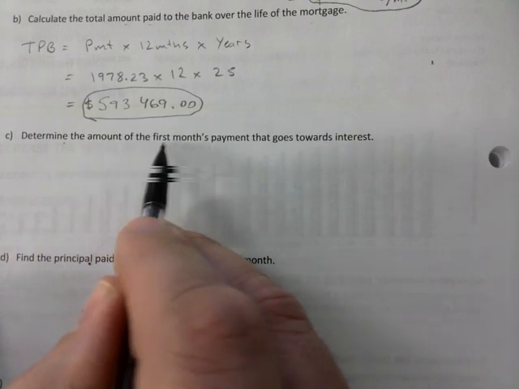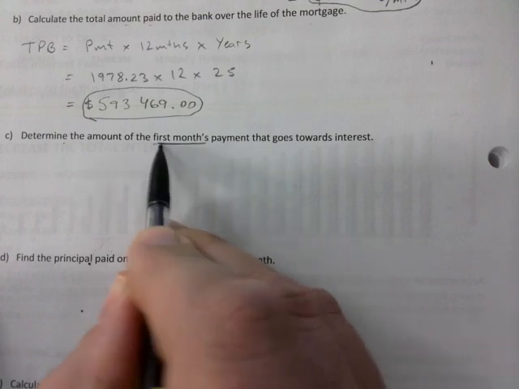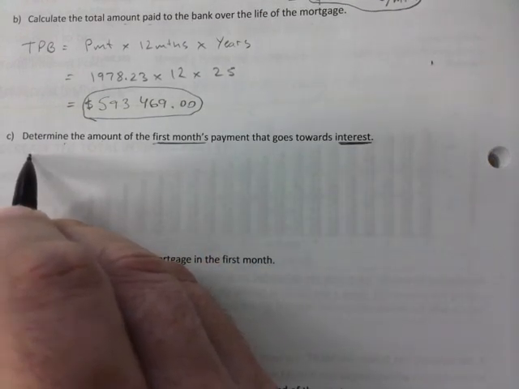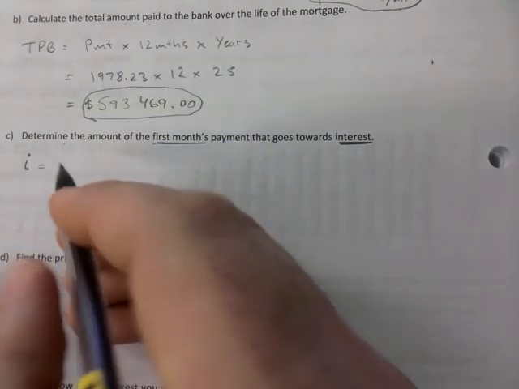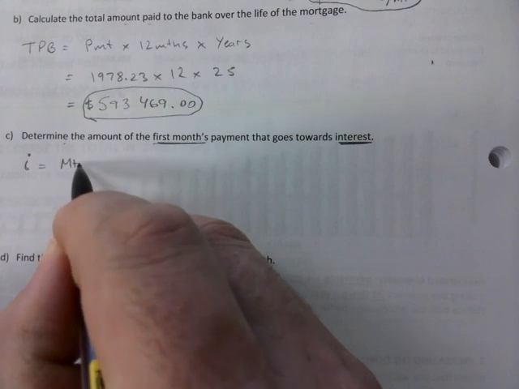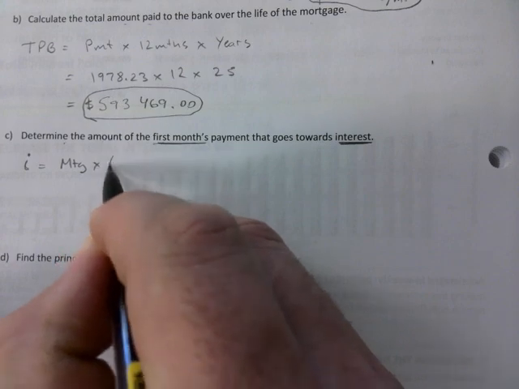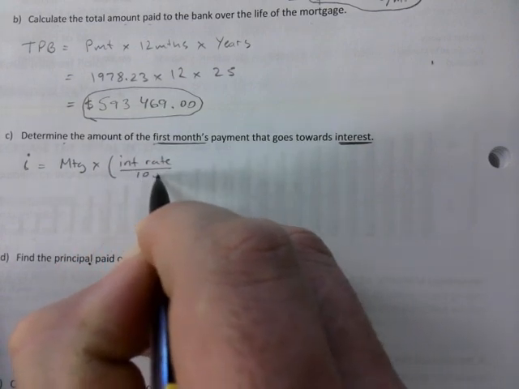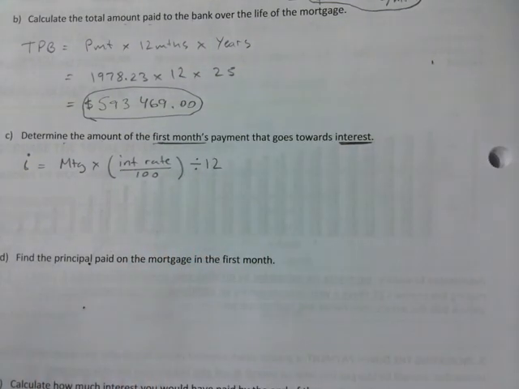Determine the amount of first month's payment that goes towards interest. This is calling for lowercase i, like the small interest, the interest you pay on 1 month only. So you take your mortgage, you multiply that by interest rate divided by 100, and then that answer you'll divide it by 12. Otherwise you get the whole year's worth of interest.